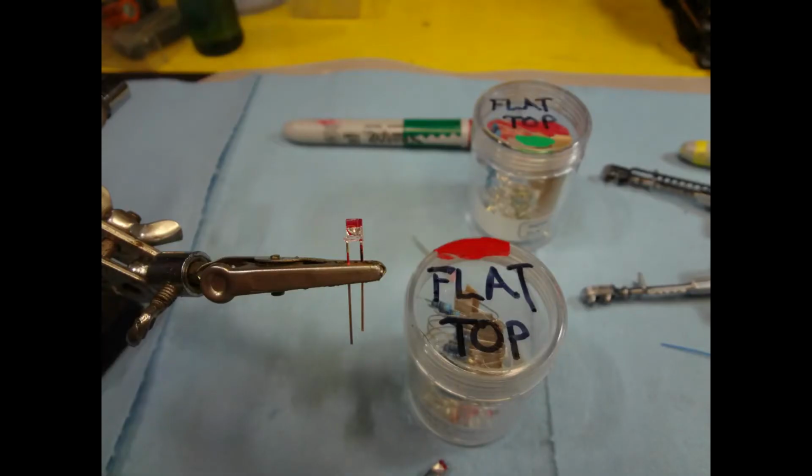Showing you another view. These are the flat top LEDs, and this one's been marked. It's red, and you can see to the right the containers, how I mark the containers. I actually use a little red acrylic paint on them, makes them easy to see.